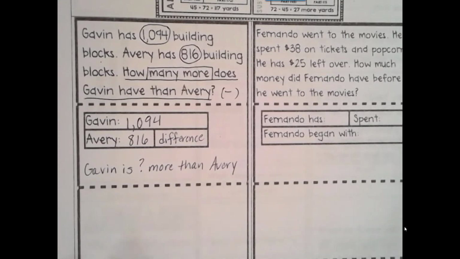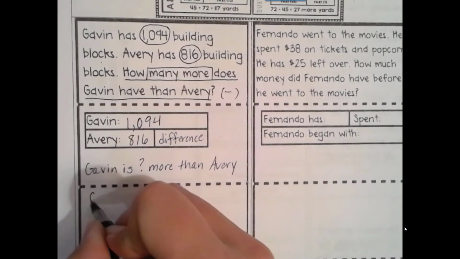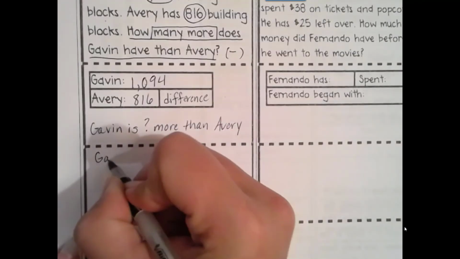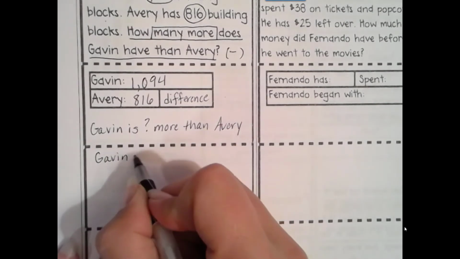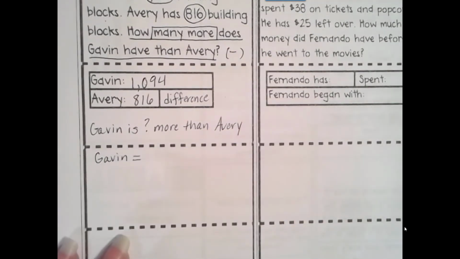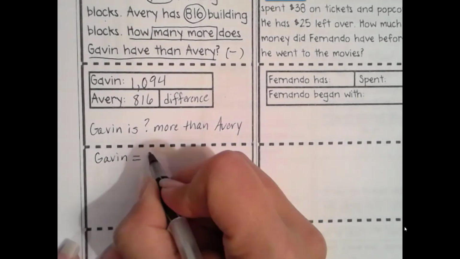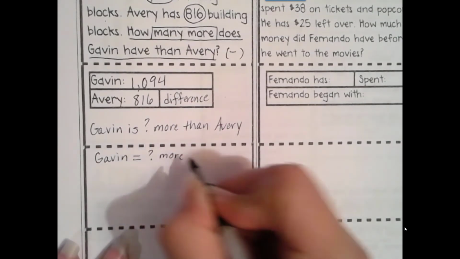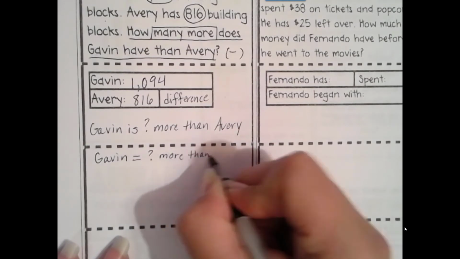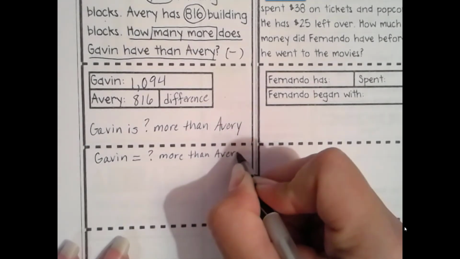As an equation, Gavin is means equals, or has means equals, something more than Avery.